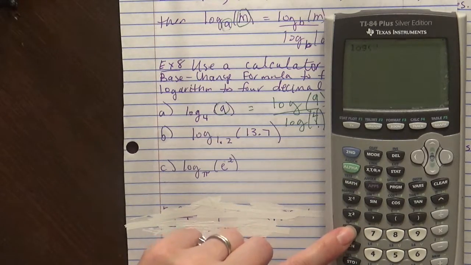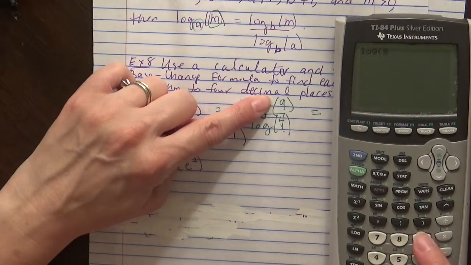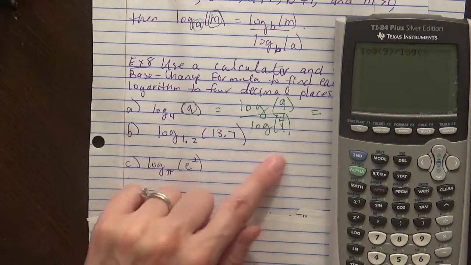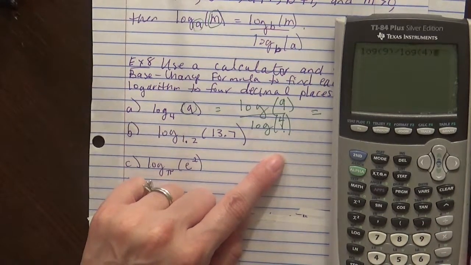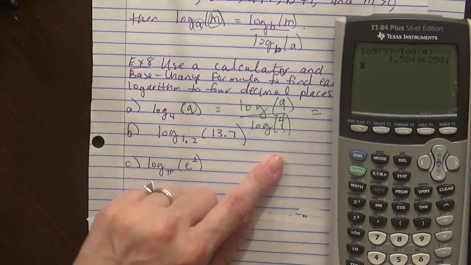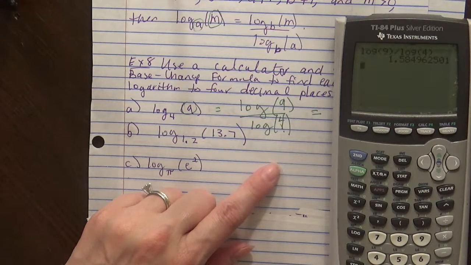We're going to press log, and we're doing the log of 9 divided by the log of 4. And I hope you can see that. I think you can. Alright, so that's giving me, see, I'm supposed to round this to 4 decimal places, so 1.5850 is what I've got. 1.58496.